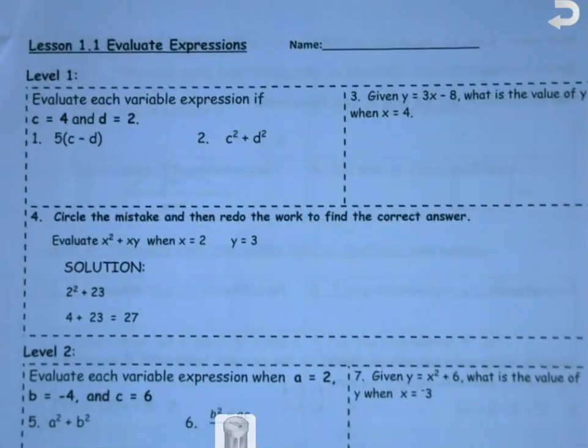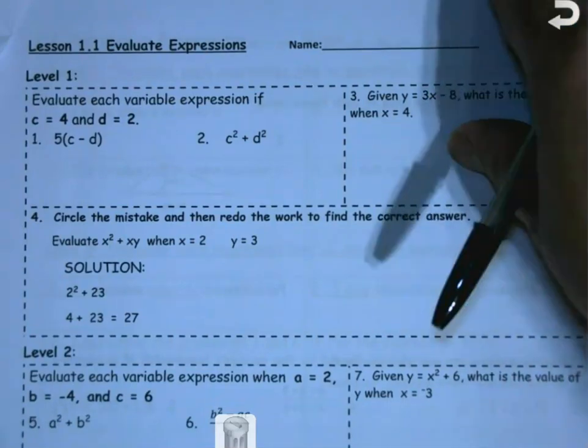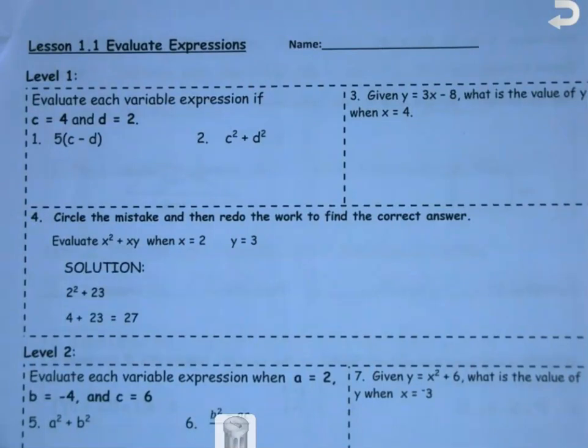Do you have to be able to do level 3 to do well in here? No, but again, challenge yourself. Make yourself better every day. So let's do one out of each level just to see what's going on here, and then we'll chat a little bit about what's going on the back of your page too. So evaluate the variable expression if C equals 4 and D equals 2. Those are both pretty straightforward.